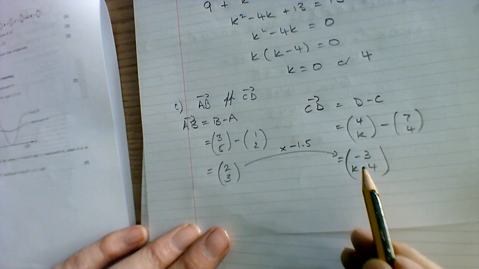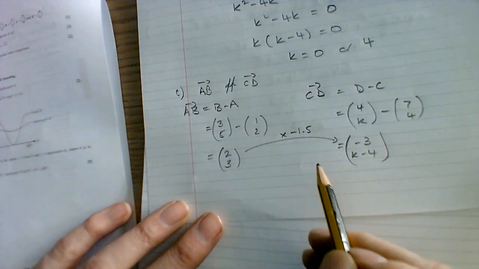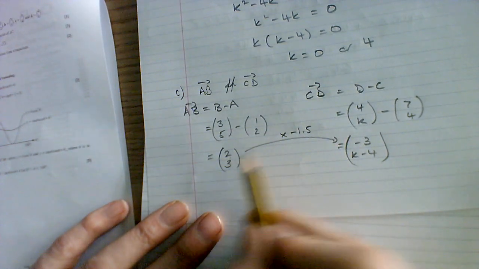What's happened to the lights? I think the lights have just gone out because nobody's moved. So that's what's happening there.